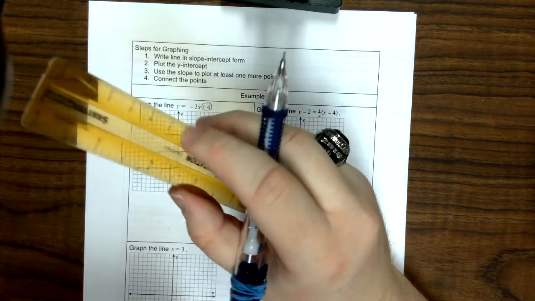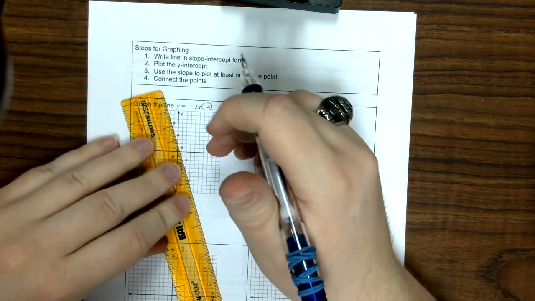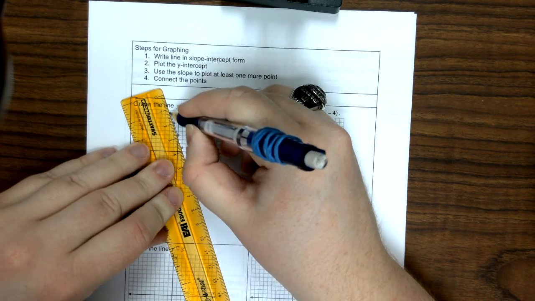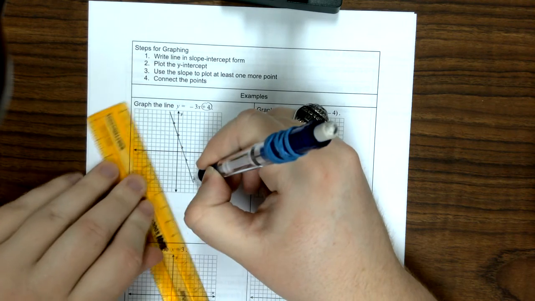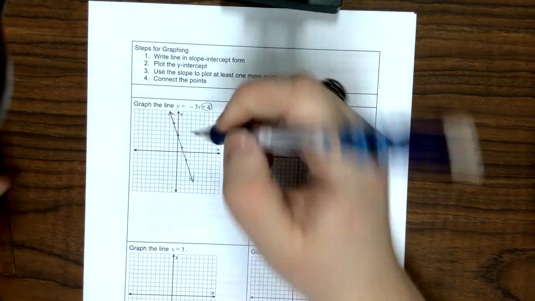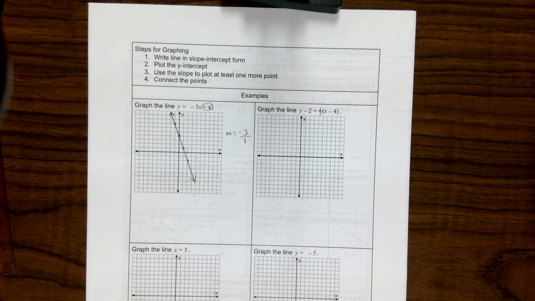Sorry, my ruler was acting like it was stuck or something. And then because it's a line, we know lines are infinitely long, so we'll extend it and put our arrows. Okay.